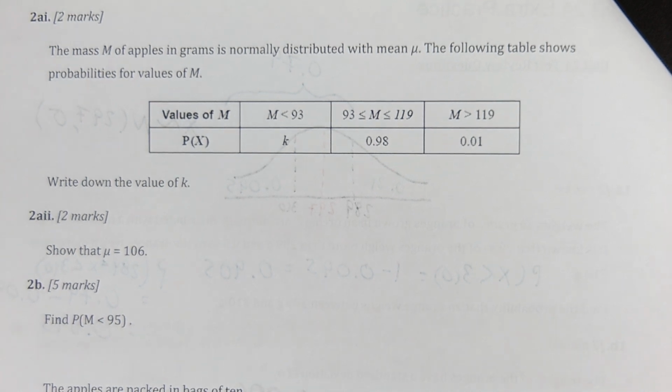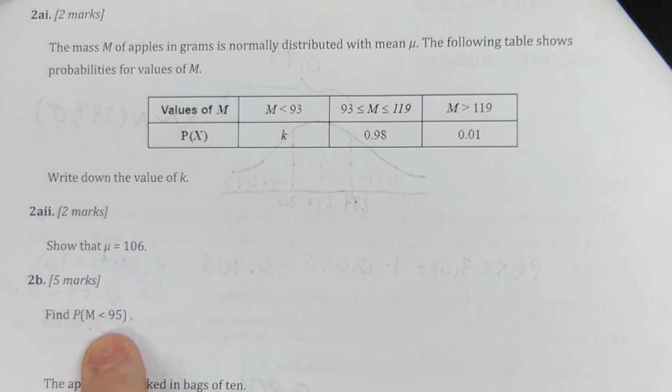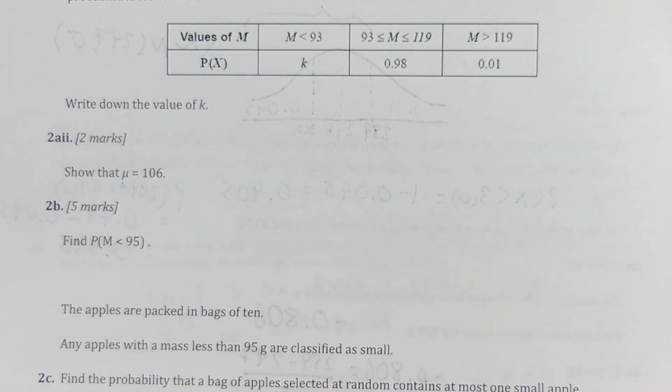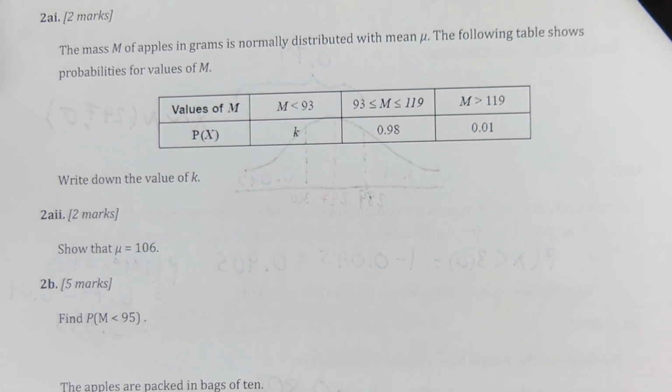Okay. Yeah, 16 out of 60. The mass of apples in grams is normally distributed with mean unknown. Uh-oh. If they tell you that the mean is unknown, guarantee you're going to have to find it soon. Hopefully it's not one of those system of equations ones. However, that being worth 5 marks tells me it's probably one of those. We'll get there.